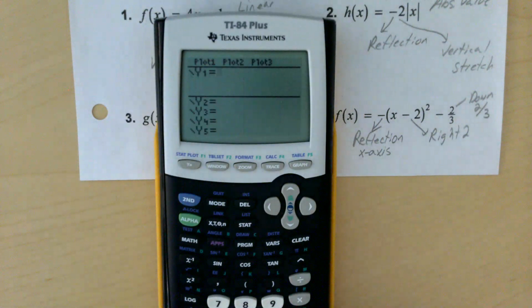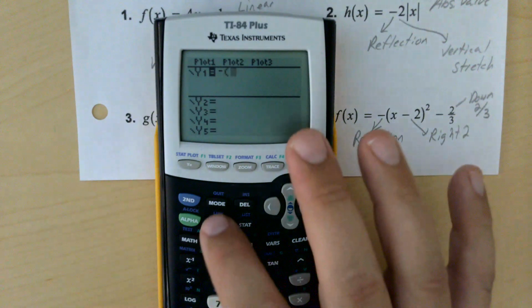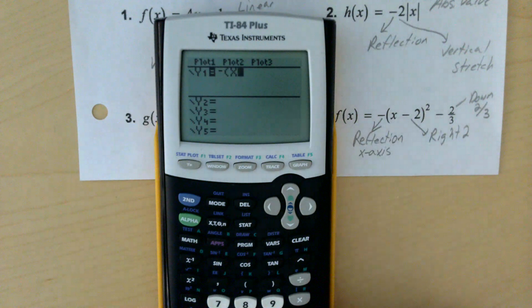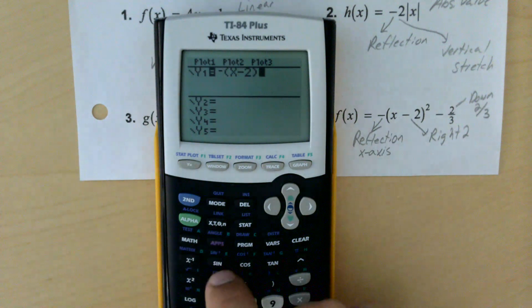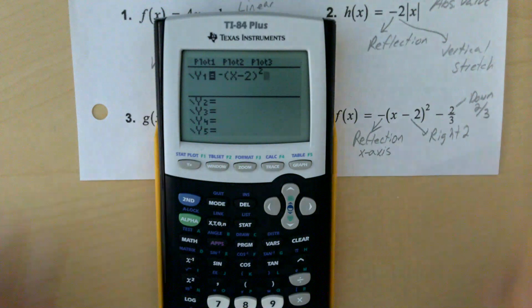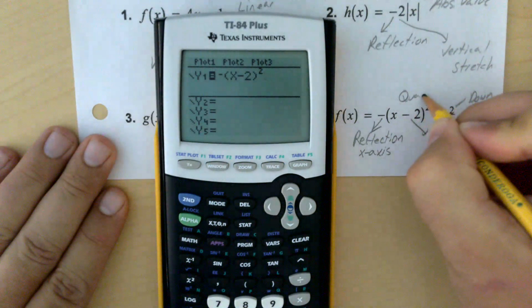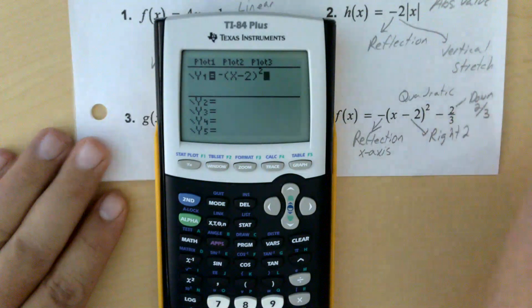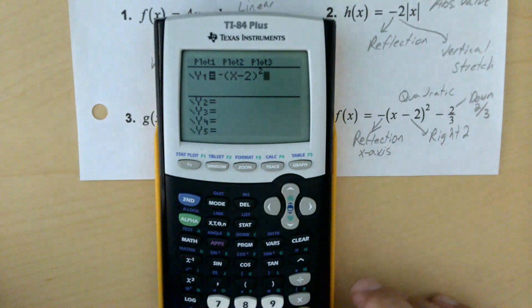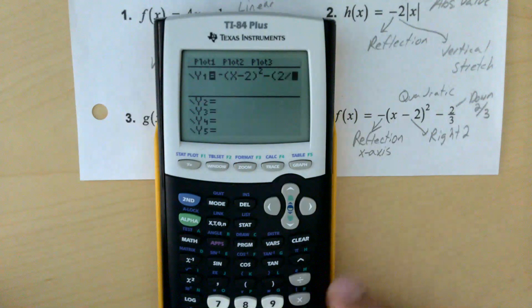I'm going to type in my negative, so make sure it's negative and not a minus, or you'll get an error. Your X button, minus 2, and then square it. That makes it quadratic. I never wrote the word quadratic here. Quadratic. And then we're going to be minus. Now, when you see fractions, just put them in parentheses and divide. Okay, there's 2/3 in our calculator.